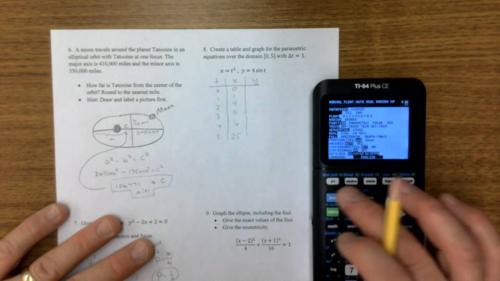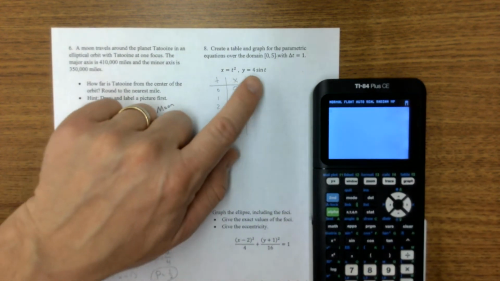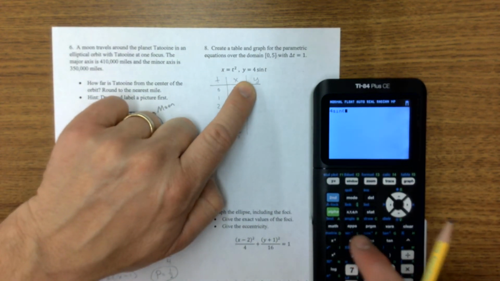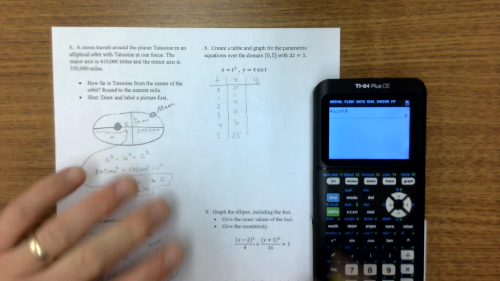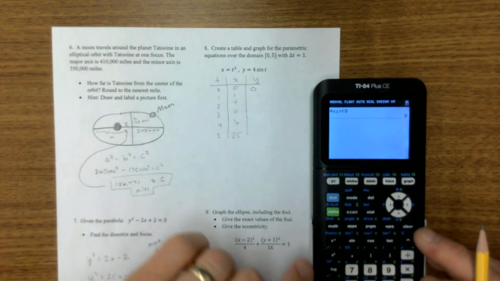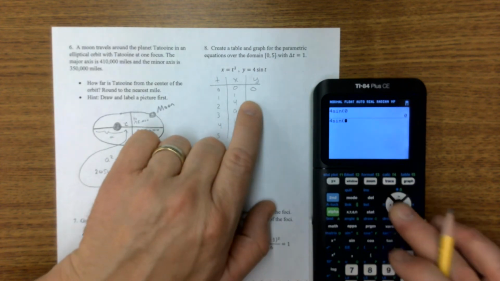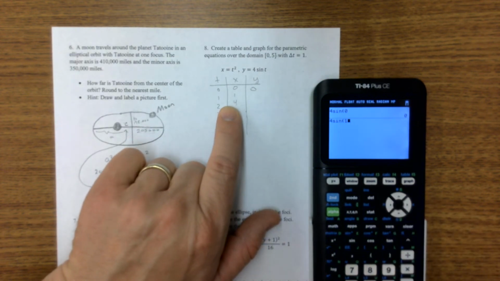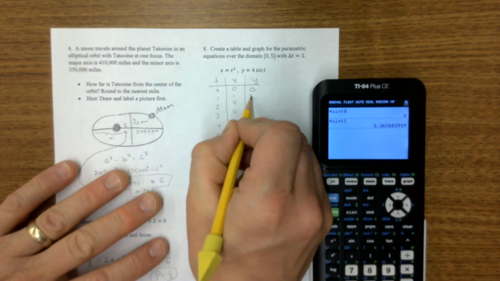Alright, I'm in radians, and now what I'm going to do is 4 sine 0. That's 0. New one, 4 sine 1. 3.4.